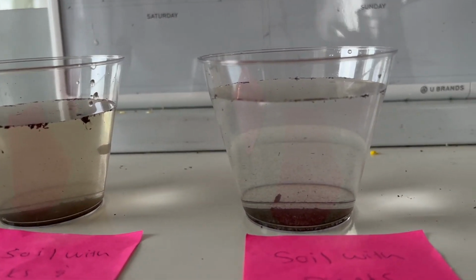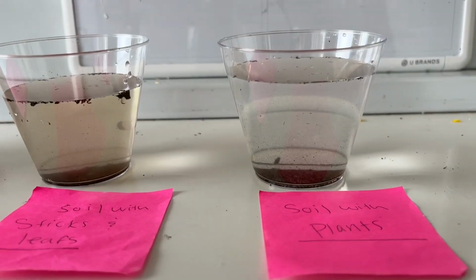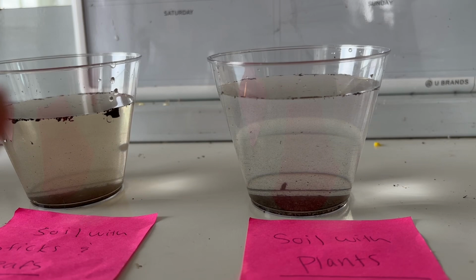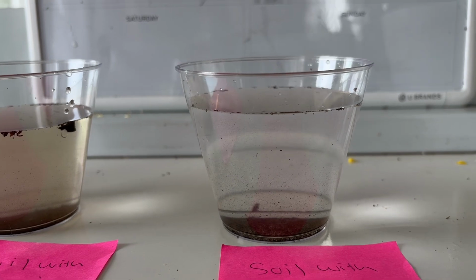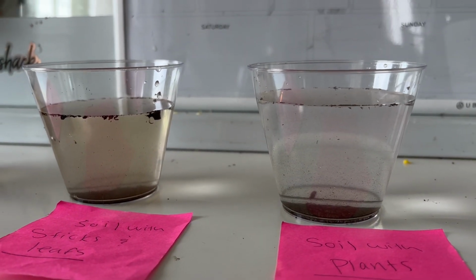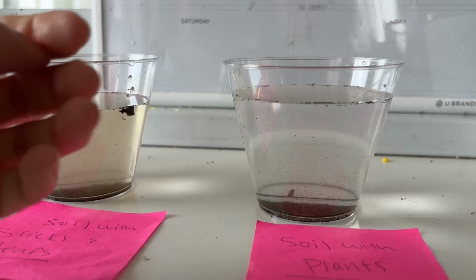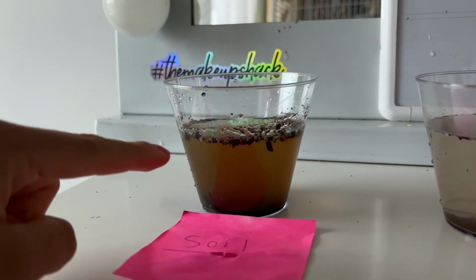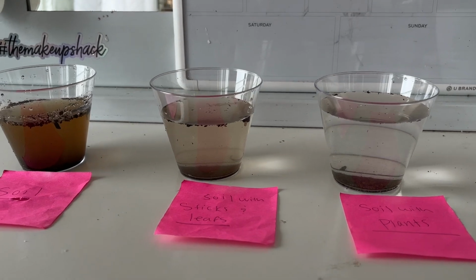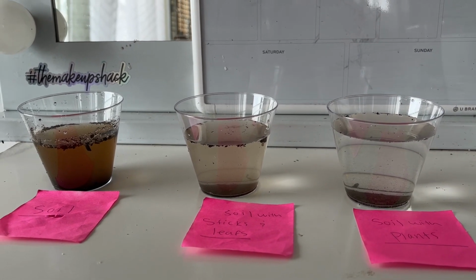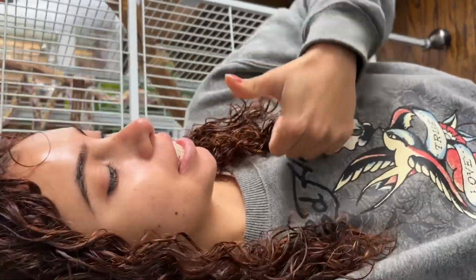Now, why is that? The water that was running through our surface with soil and plants, as we have here, the plants hold together our soil with their roots. That causes them to retain a lot of the water instead of letting it flow through the surface and giving us this. So here are 3 examples of erosion and how water can shape our Earth's surface. Thank you guys for watching, and I hope you understood and hope you try it at home. Thank you.